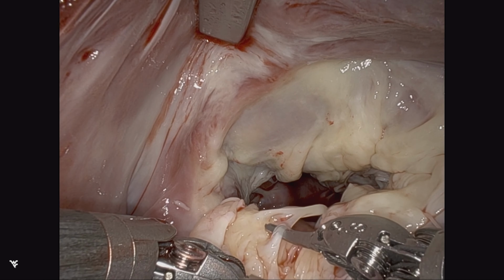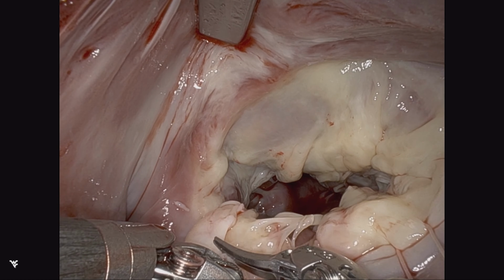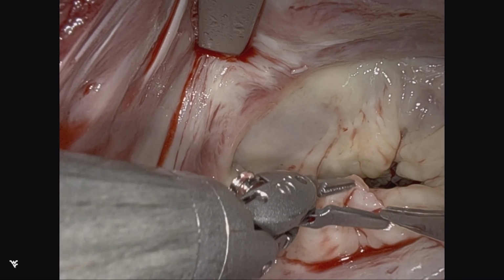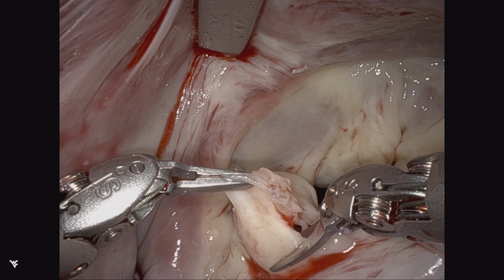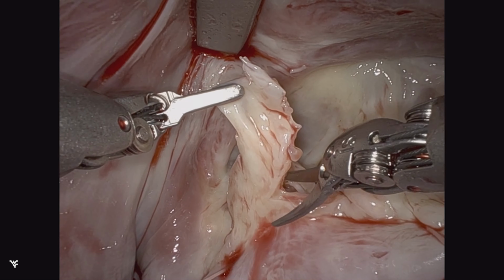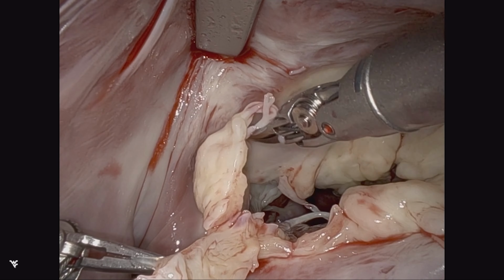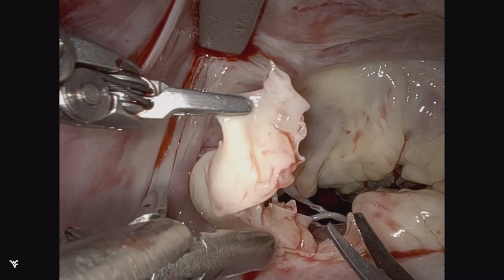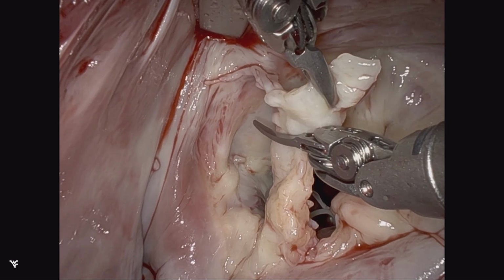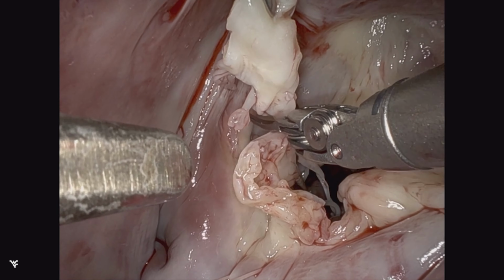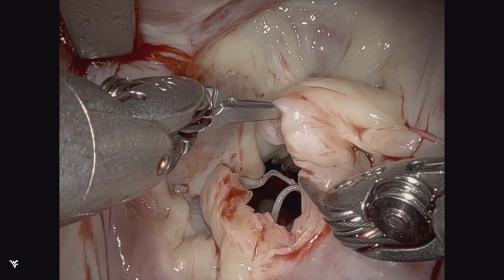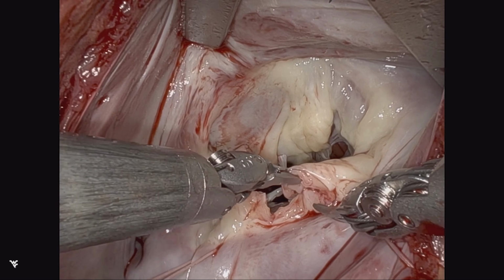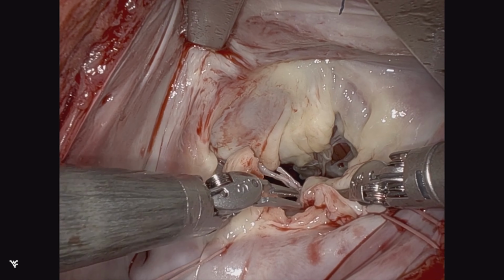But we can see some fairly robust secondary and perhaps even tertiary fan cords that I've decided to divide for later, and then undermining this tissue until we have good supported leaflet. As you can see, there's a cord group on the P1 side, and then undermining all the way to P3. You can see there's a little MAC, or mitral annular calcification, there at the base of P3, which we're going to avoid.